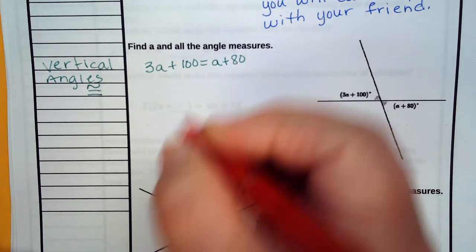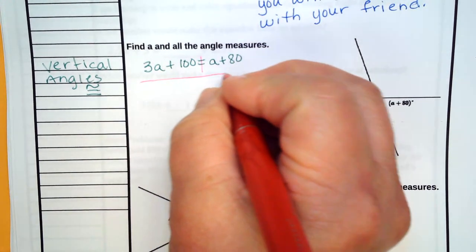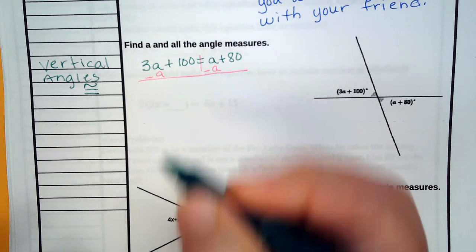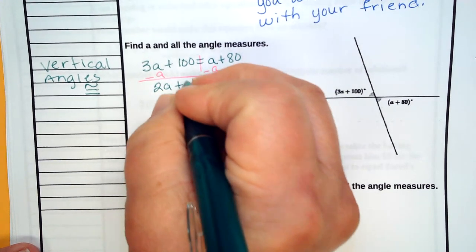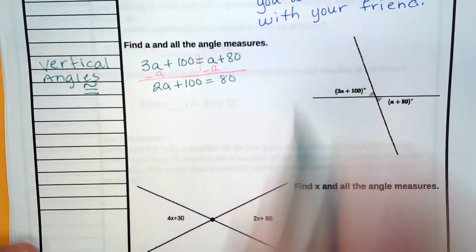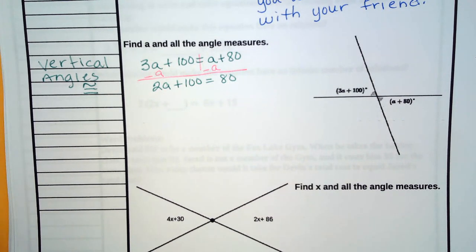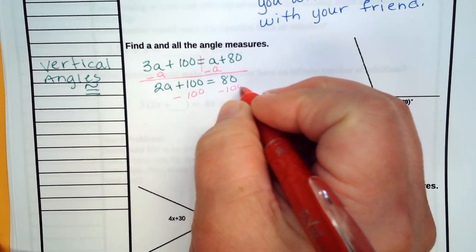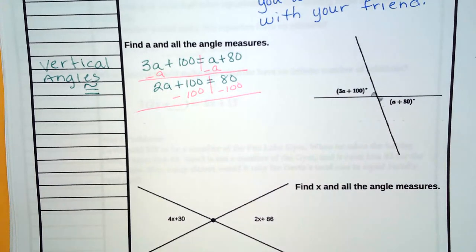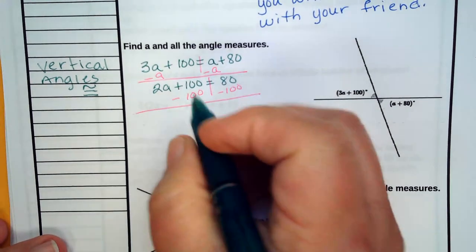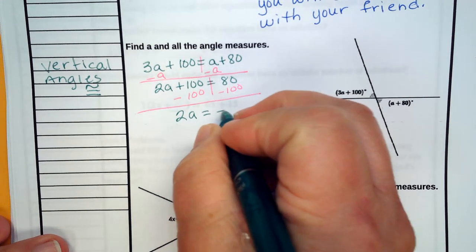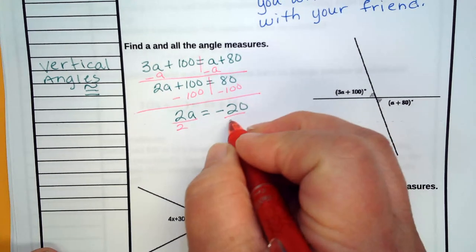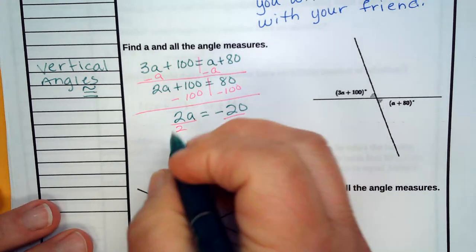This is a two-step equation. Let's get rid of our smaller variable. Let's subtract A from both sides. 2A plus 100 equals 80. Let's subtract 100 from both sides. 2A equals negative 20. Divide by 2. And A equals negative 10.